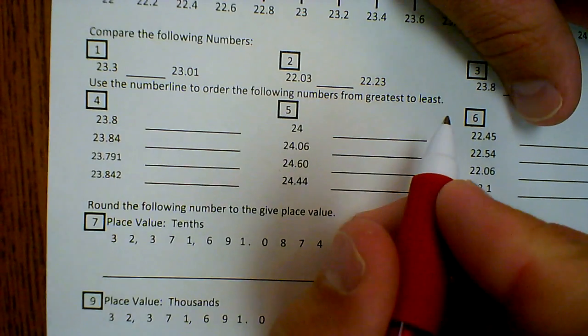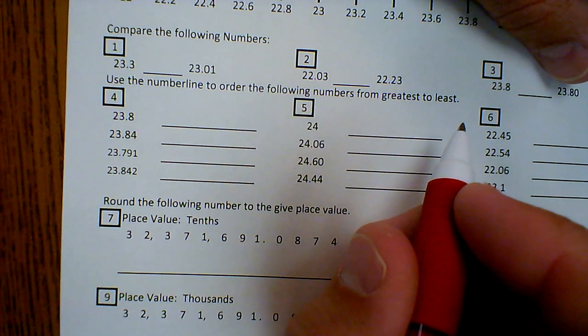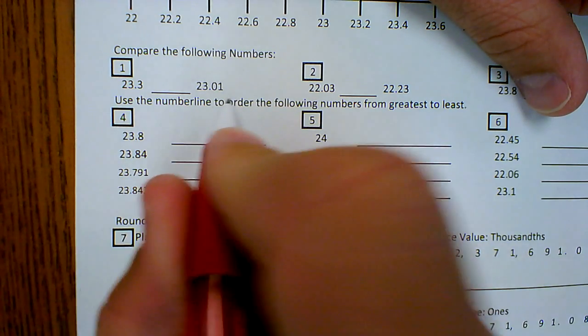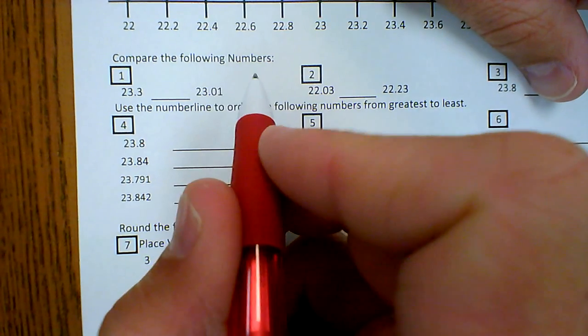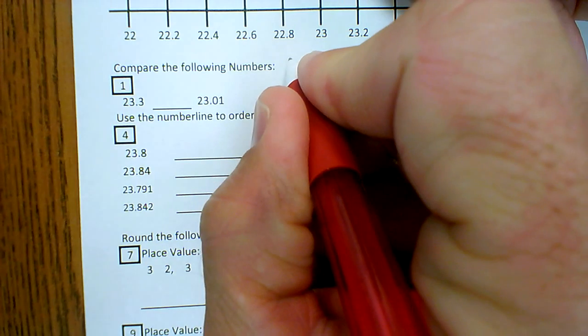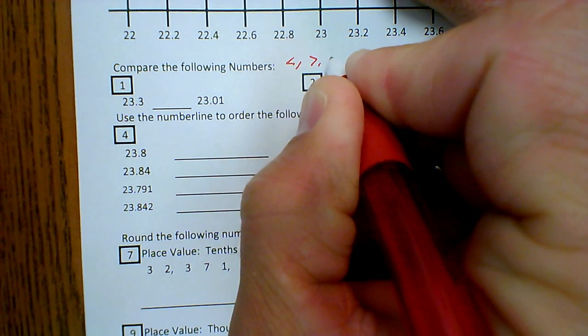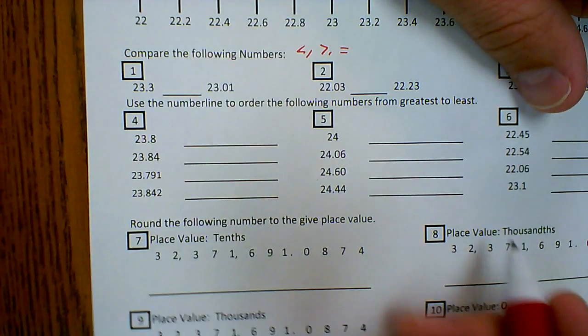Let's take a look at the review, see how you folks did, and we'll learn a helpful hint along the way. So I'm going to compare the following numbers. When I compare, I've got three choices: less than, greater than, or equal to. Those are my three choices.